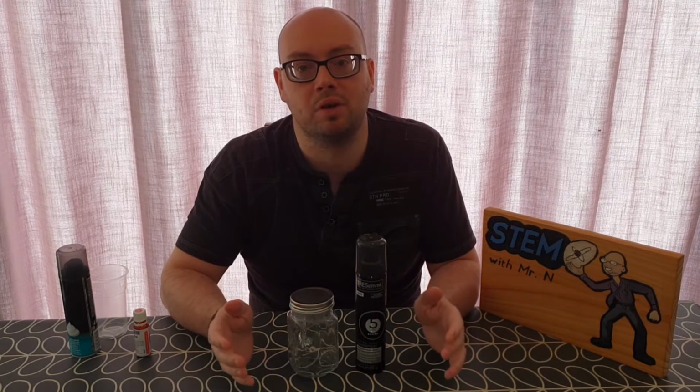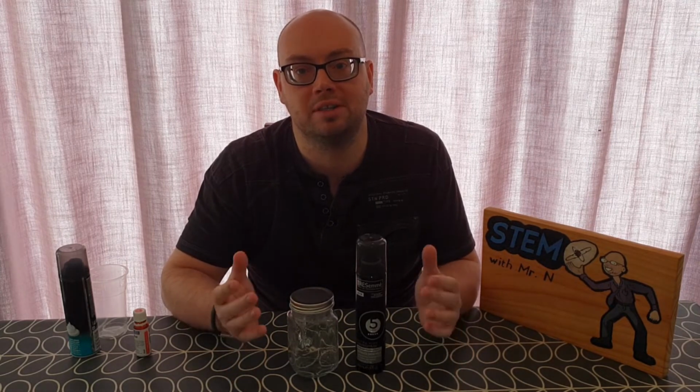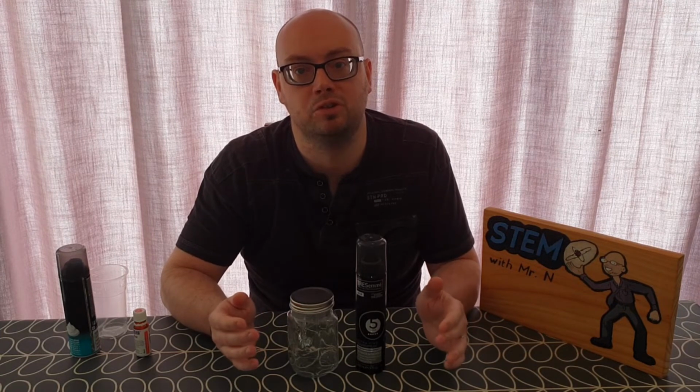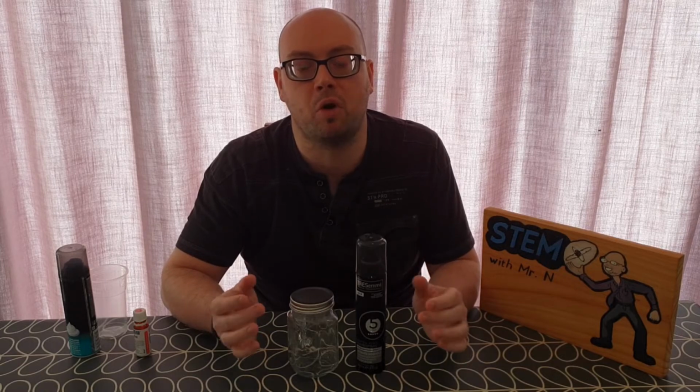This is exactly what is happening inside my jar. As that water vapour is condensing when it's hitting the lid with the ice cubes on it at the top, the water droplets are clinging onto the particles of hairspray.